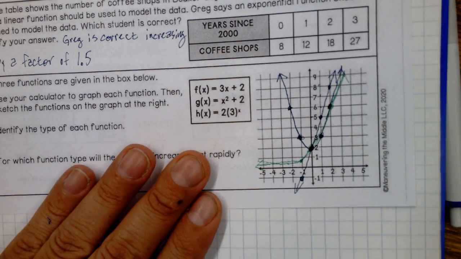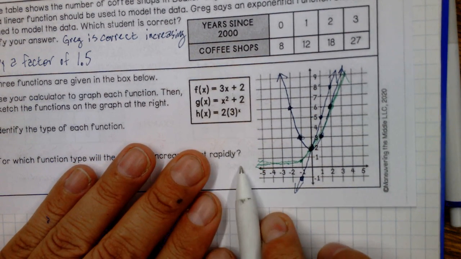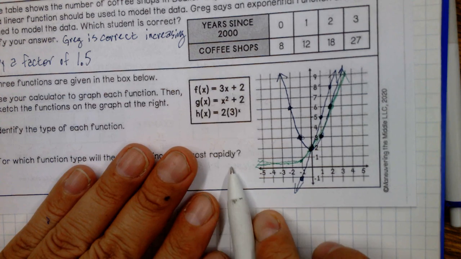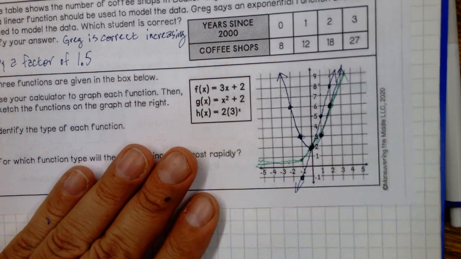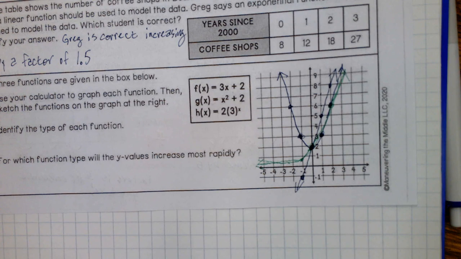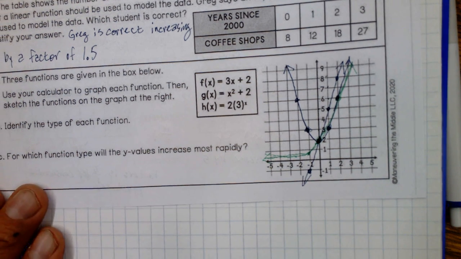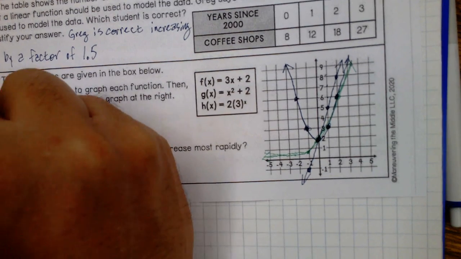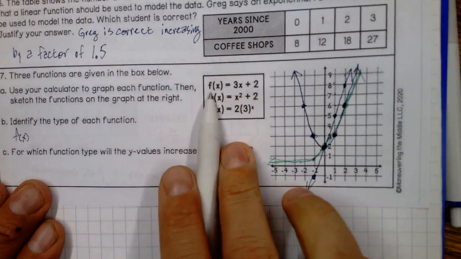So it's going to come from way down in negative infinity and shoot on up and eventually overtake all of them. Okay? So we're going to identify the functions. f of x is what?